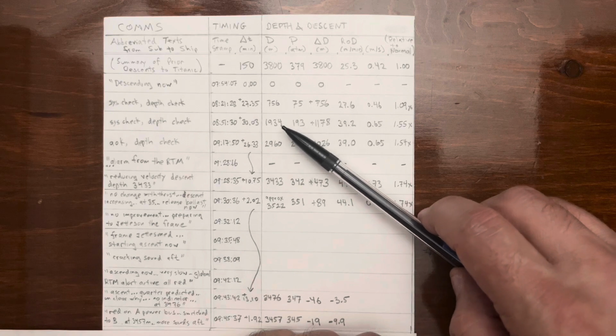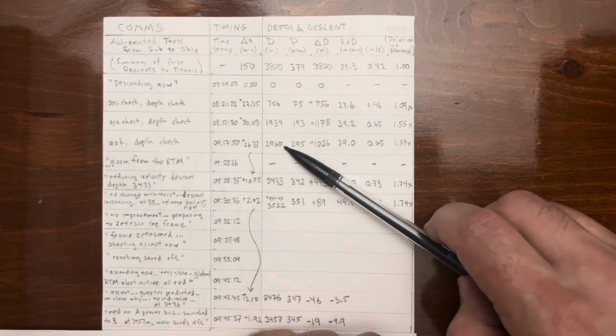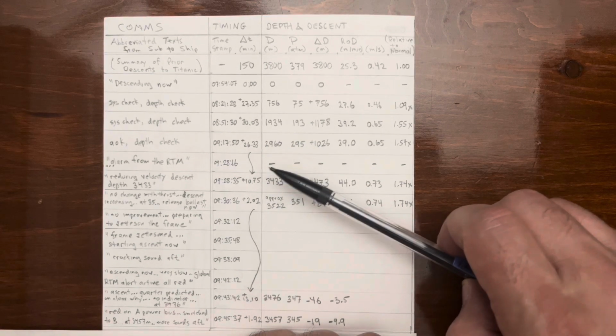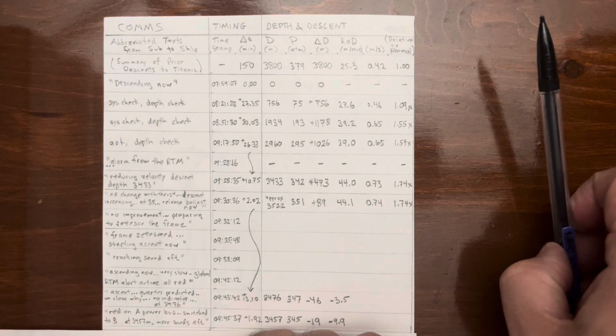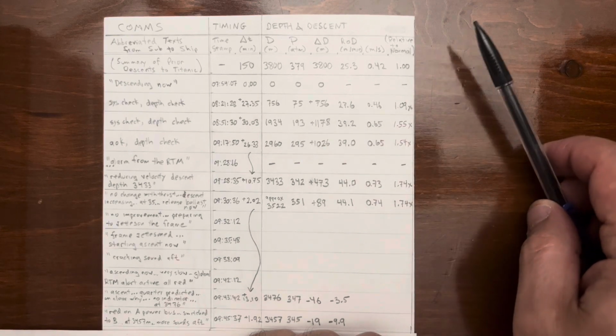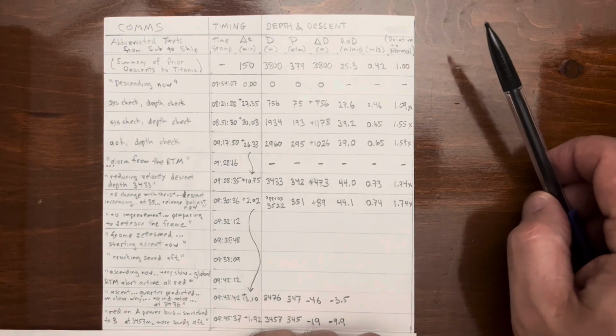Mind you, when he's called out the depths, for example, he may have looked at the depth and then at the end he added the depth in his transmission, and so the depth may have changed by some meters during that time.